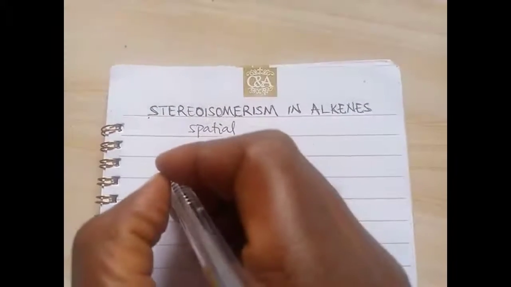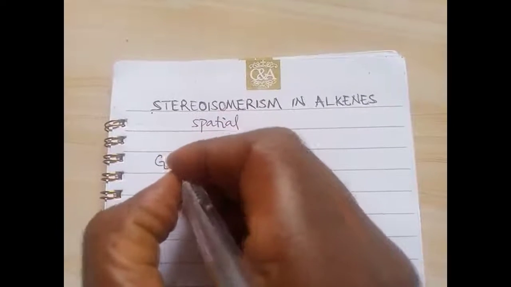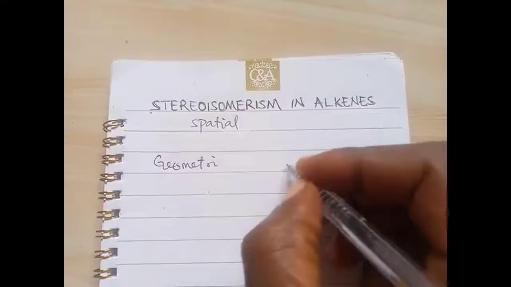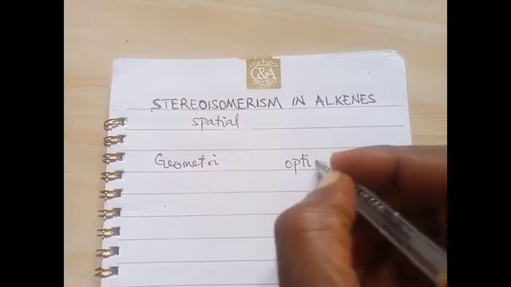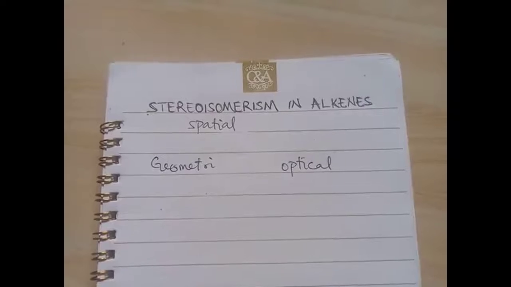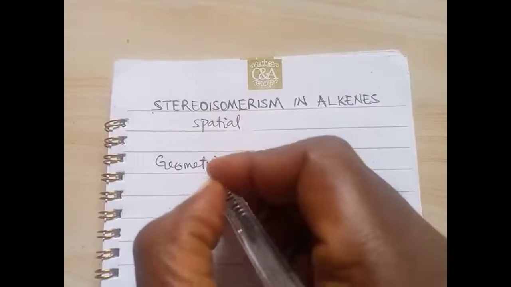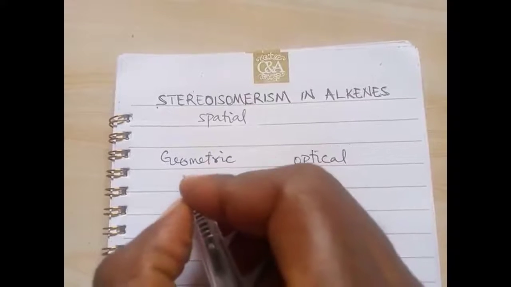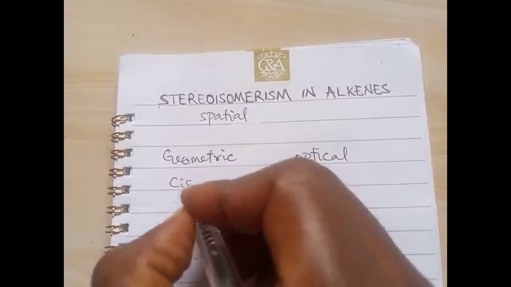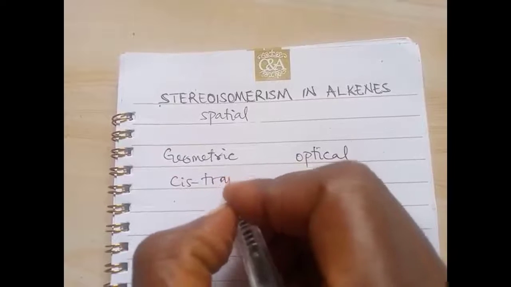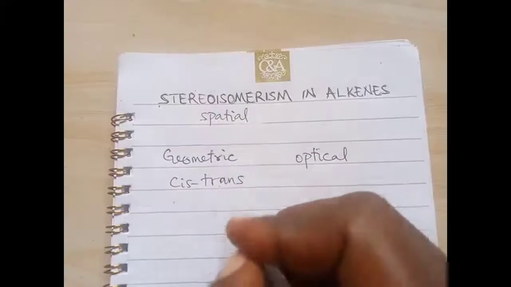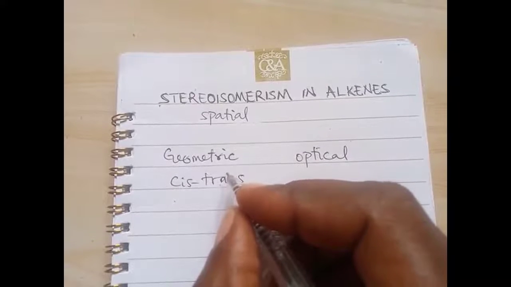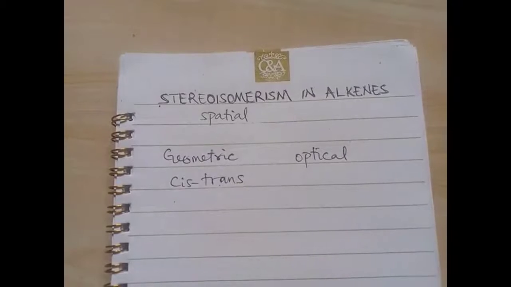So in stereoisomerism, we have two types. The first one is geometric. Then the other one is optical. Under the geometric, we also call it the cis-trans isomerism.